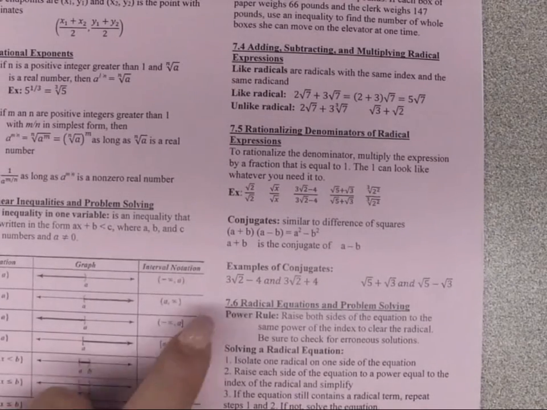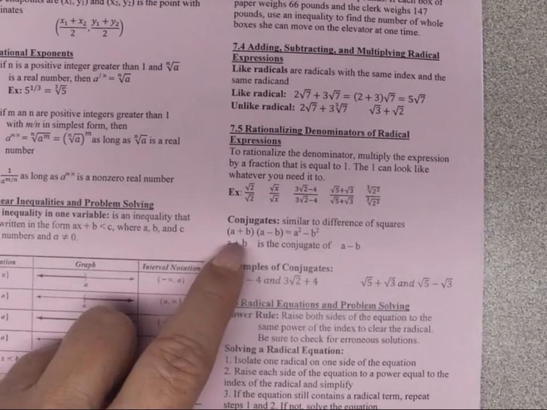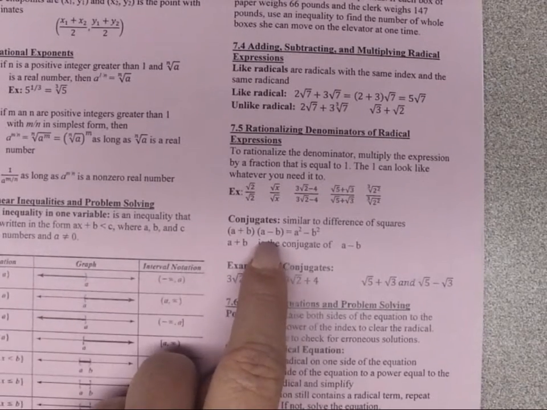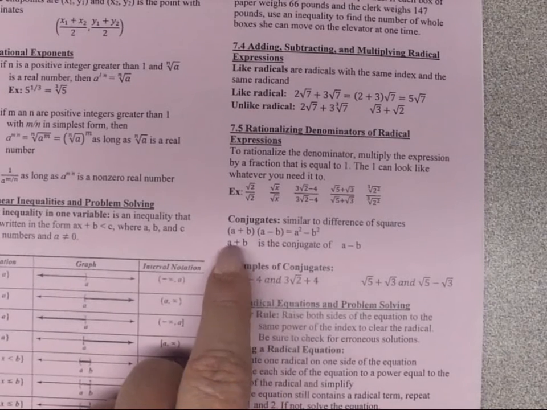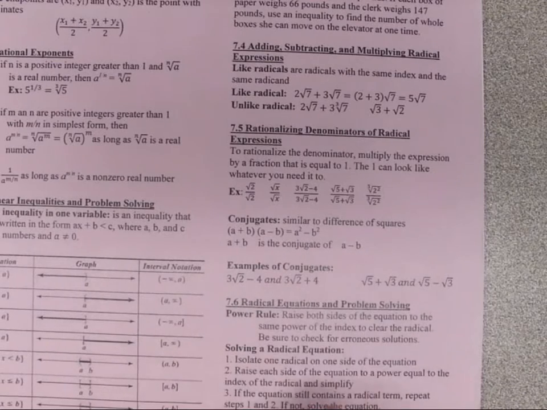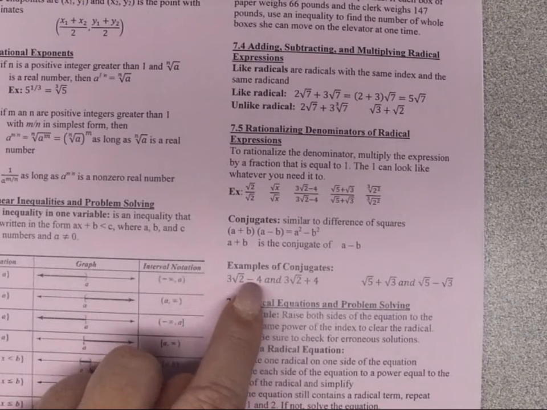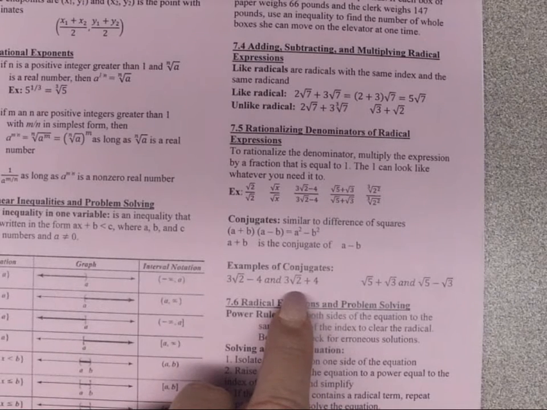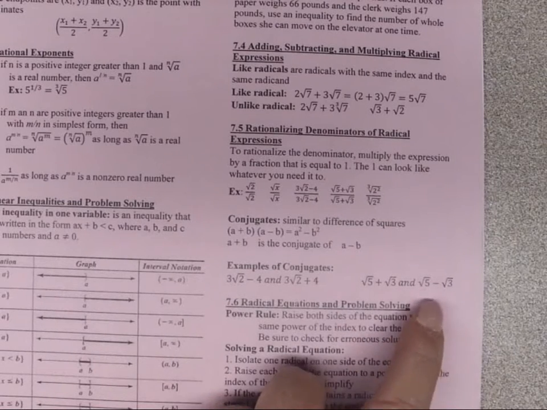The other thing to understand is conjugates. It's similar to difference of squares, where remember we had a plus b times a minus b equals a squared minus b squared. So a plus b is the conjugate of a minus b. For an example, the conjugate of 3 square roots of 2 minus 4 would be 3 square roots of 2 plus 4. The conjugate of square root of 5 plus the square root of 3 would be square root of 5 minus the square root of 3.